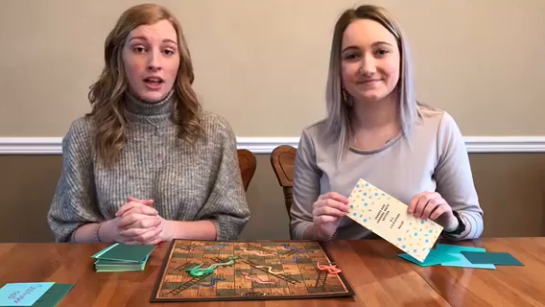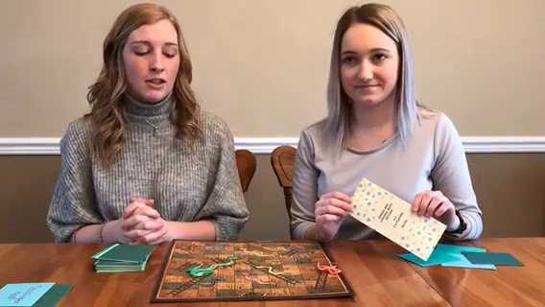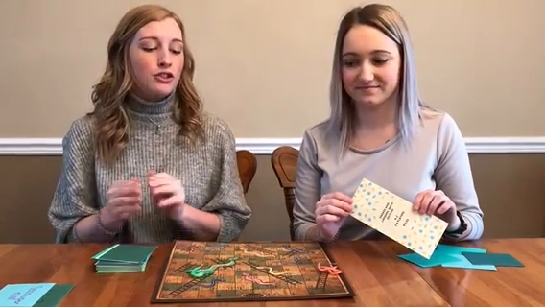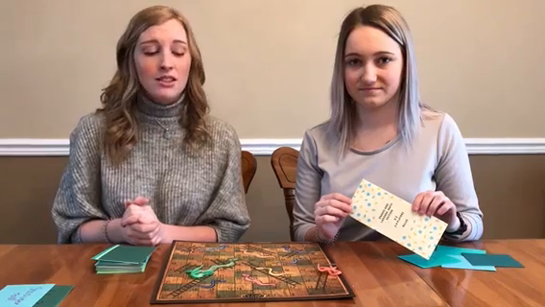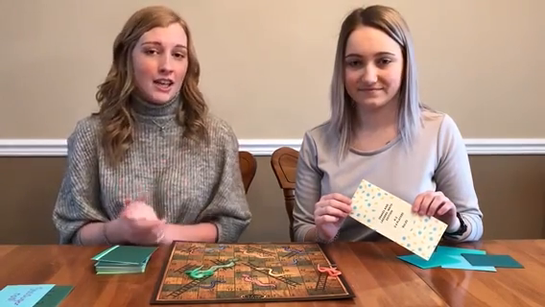Perfect. So I think we have demonstrated how our game will typically go, and this game can be used in the K-2 classroom as we have previously mentioned. So it is a great way to help your students practice addition and subtraction in a fun and engaging way.